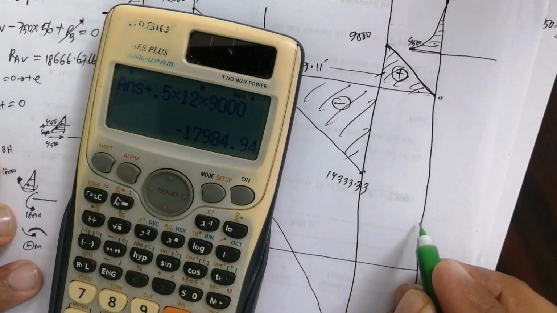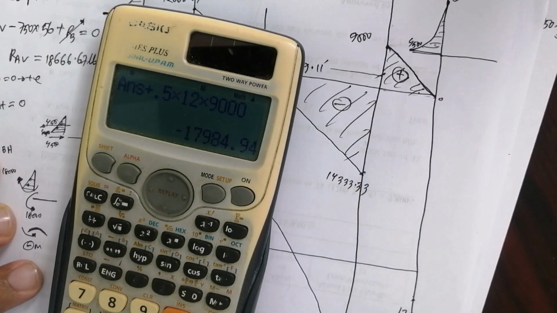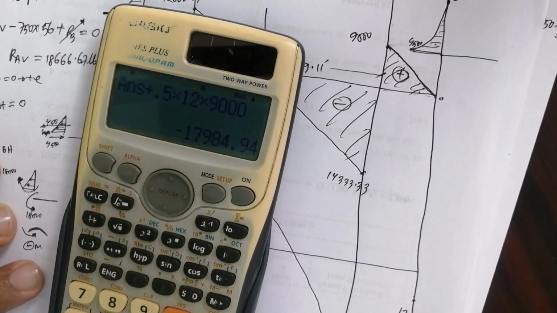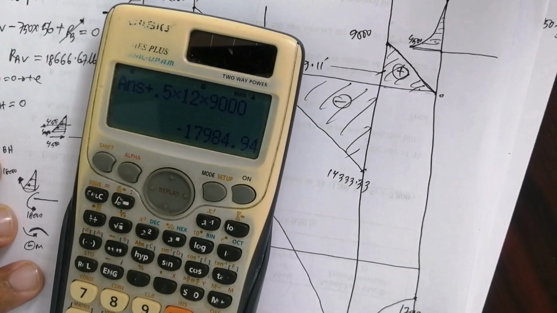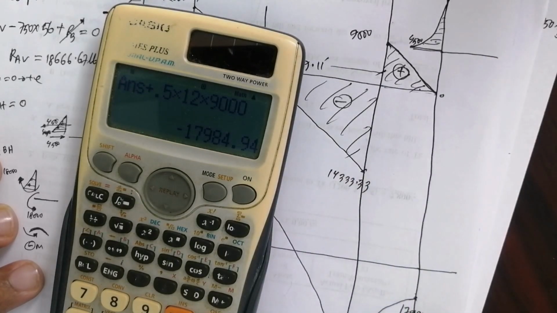So this is negative 17984.94. This is also curved.